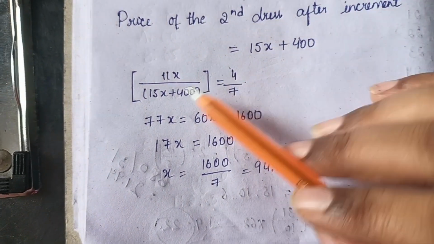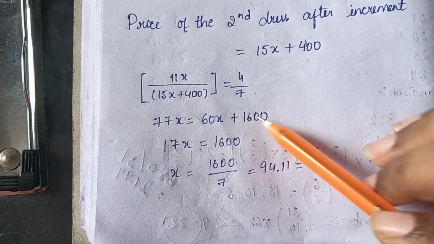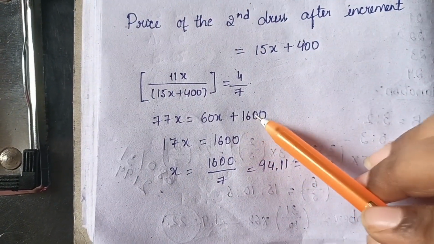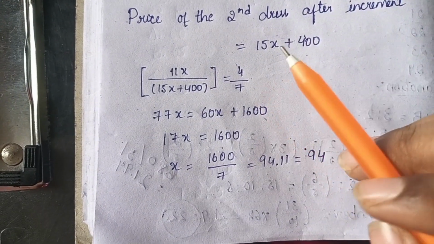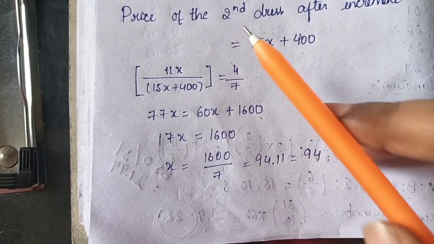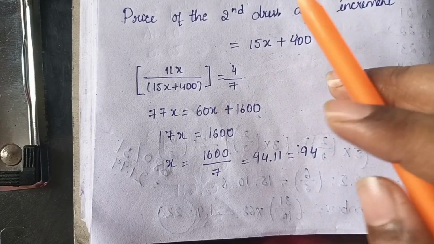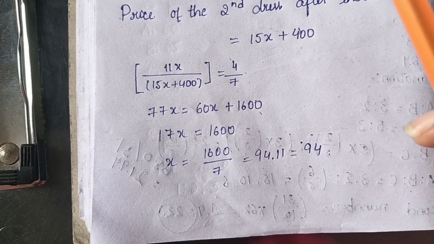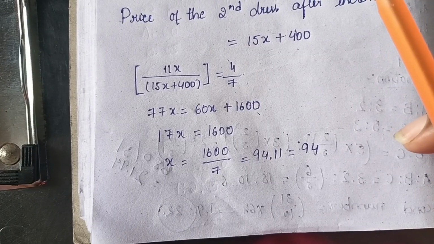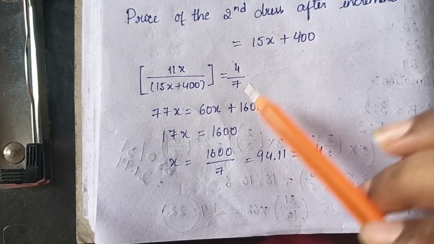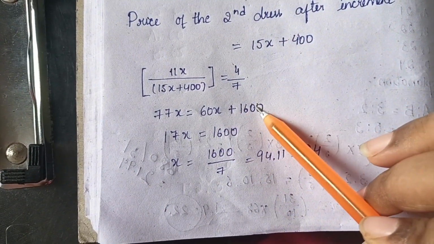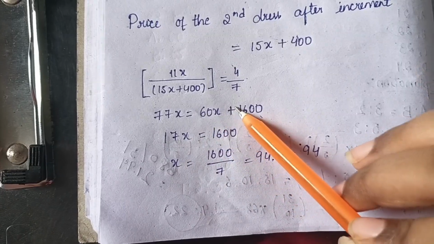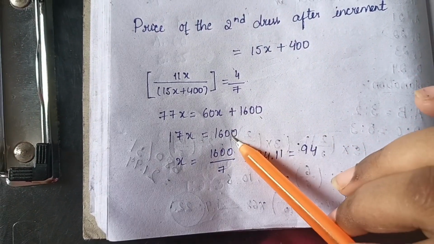So 77x equal to 60x plus 1600. Bring the like terms together. So 77x minus 60x equal to 1600. Then to calculate, 77 minus 60 is 17, so 17x equal to 1600.